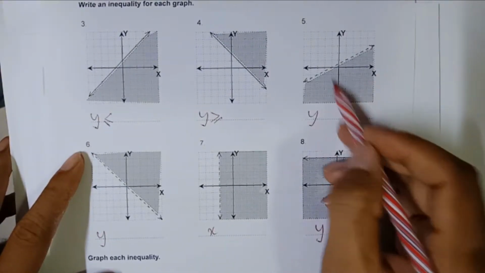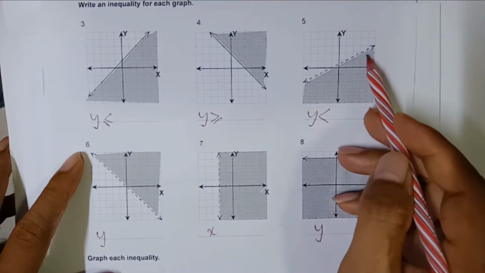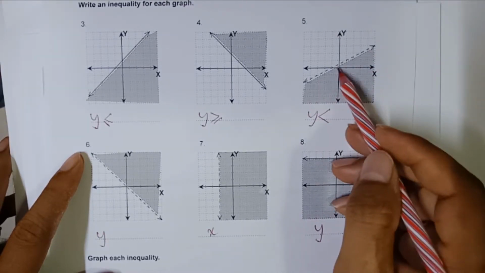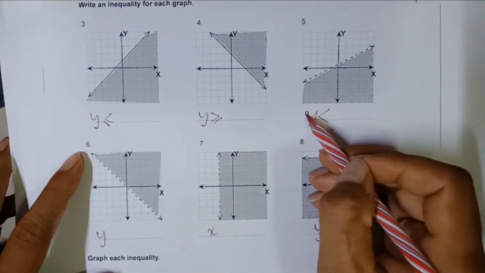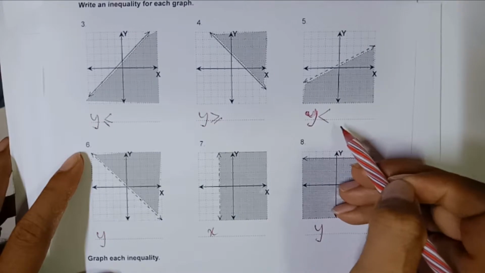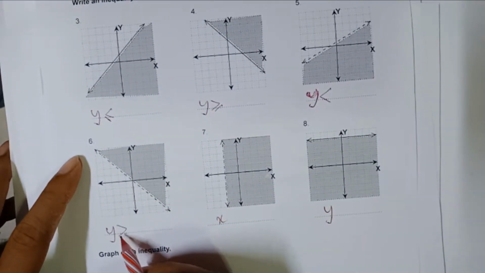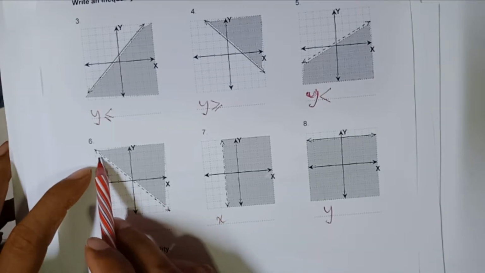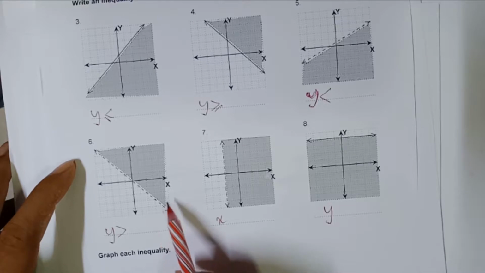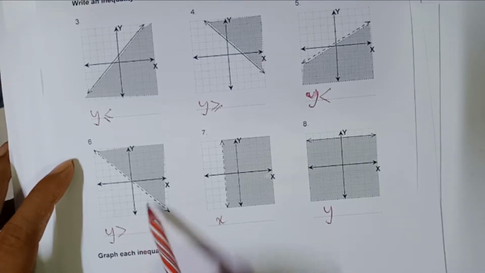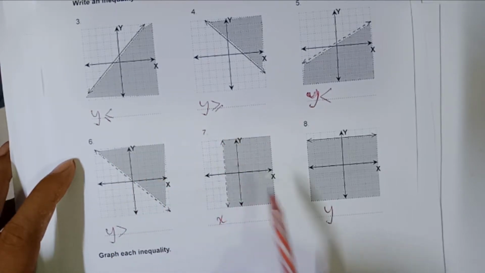This one is below the line, so it's going to be lesser than, and that's it, because this is a dashed line, which doesn't indicate a solid line. So it's just y lesser than, no or equal to. This one right here is above the line, greater than, and that's it, because this is a dashed line. So that's how it is, no or equal to, like the other two here.